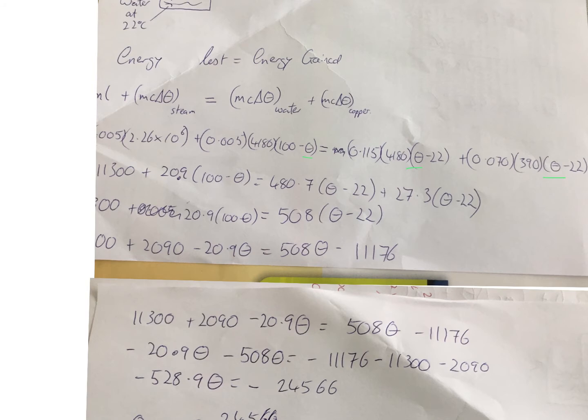Okay, so I multiplied 0.005 times 2.26 million. I got 11300. Where I multiplied 0.005 times 4180, I got 20.9. Where I multiplied 0.115 times 4180, I got 480.7. And where I multiplied these two numbers, I got 27.3. So I left my left hand side alone then for the next line, and I just focused on the right hand side. Here I've got 480.7 times theta minus 22 plus 27.3 times theta minus 22.